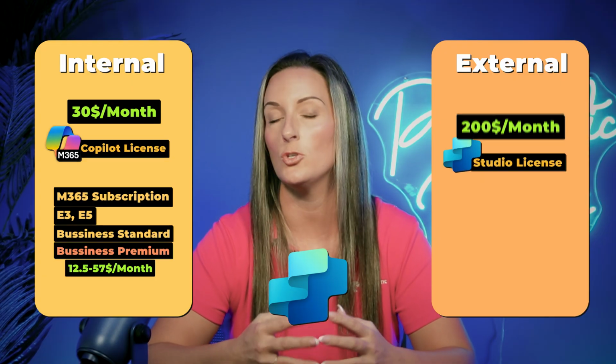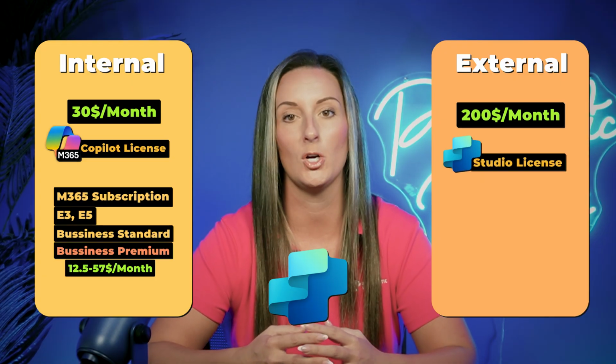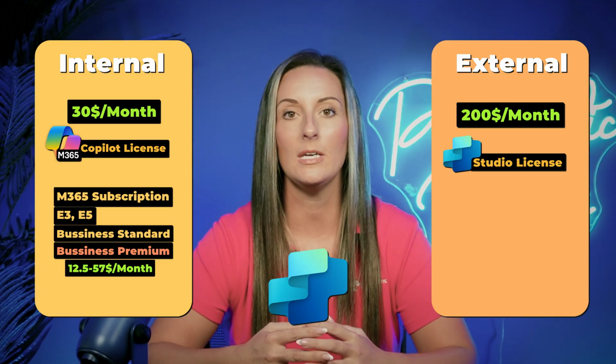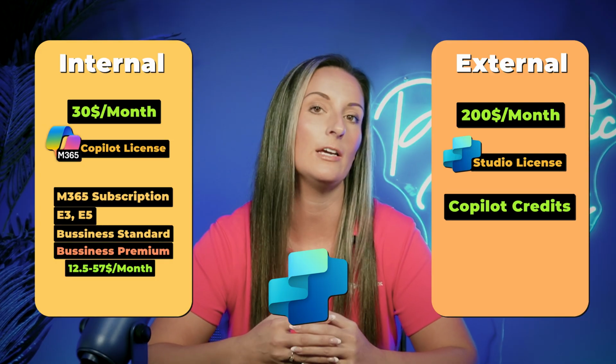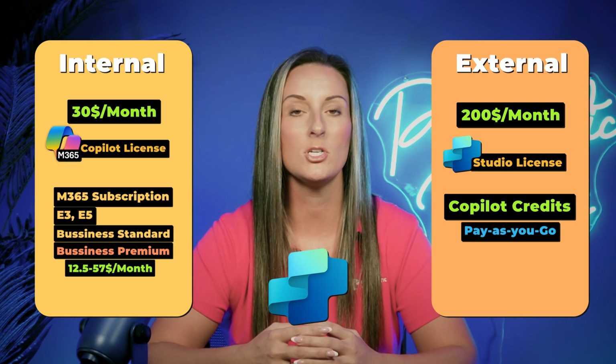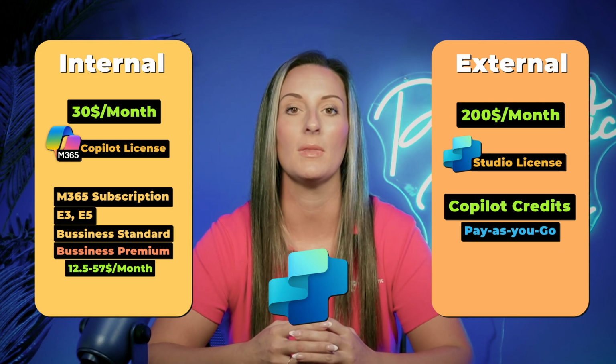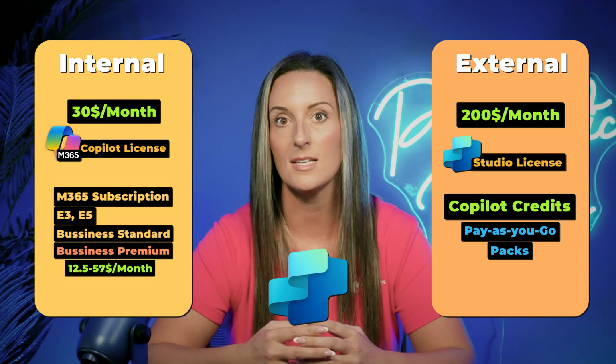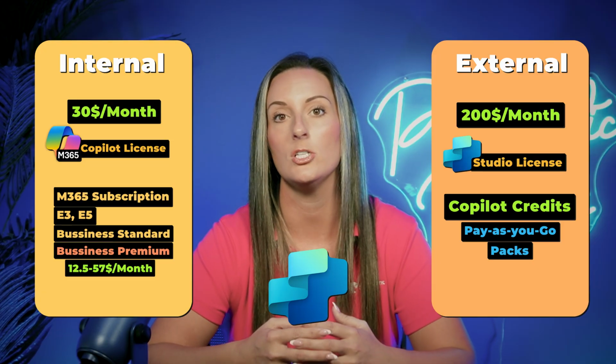This is at $200 per month per tenant. You would also need to purchase Copilot credits. You can purchase these as a pay-as-you-go option, or you can purchase them in something called Copilot credit packs. This is also new terminology to Microsoft.